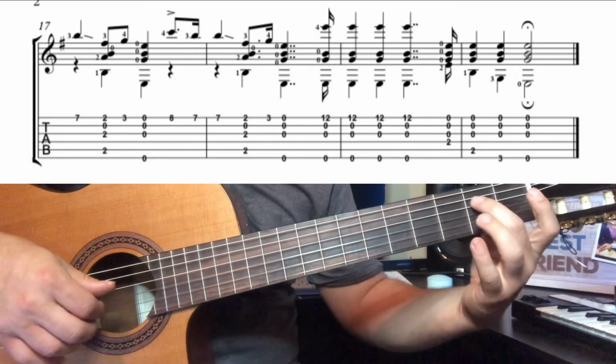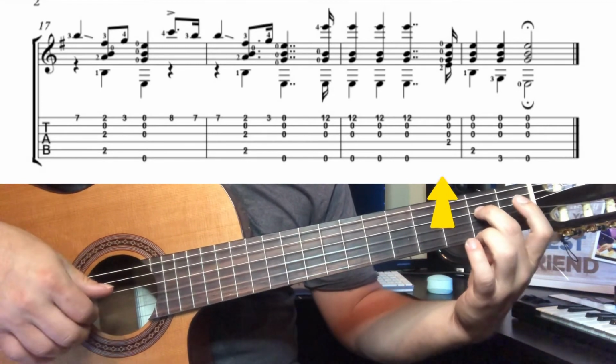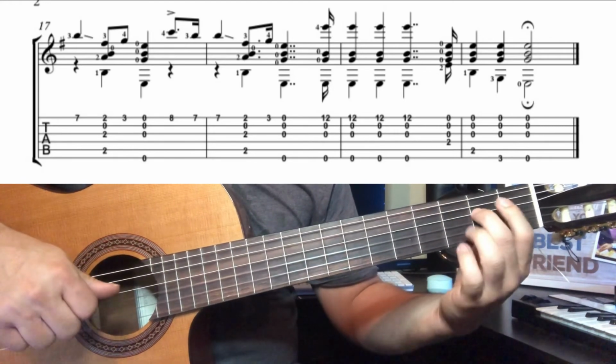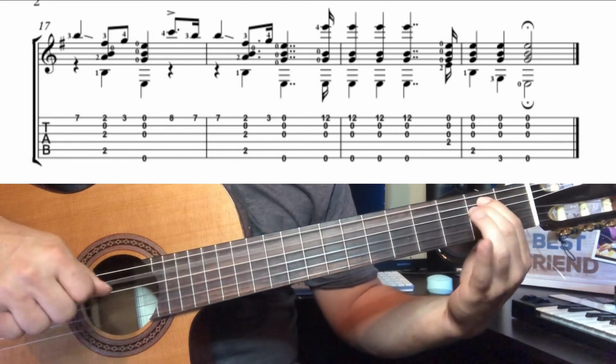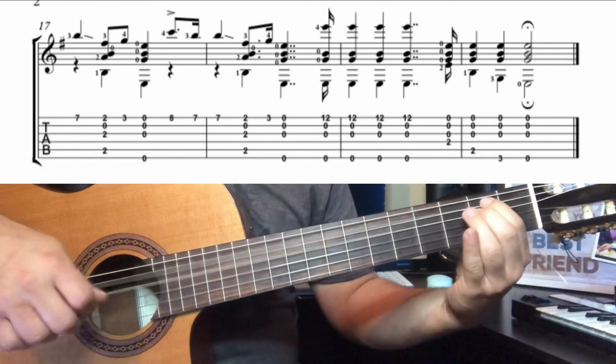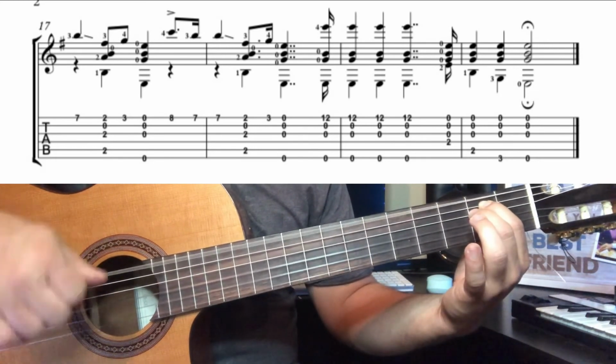And then we go here, 2nd fret of the 4th string, we play an E minor triad, but we move the bass, E, B, G, E, like this. That's it.